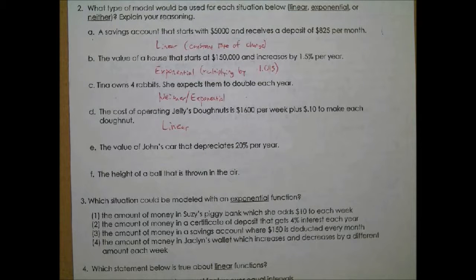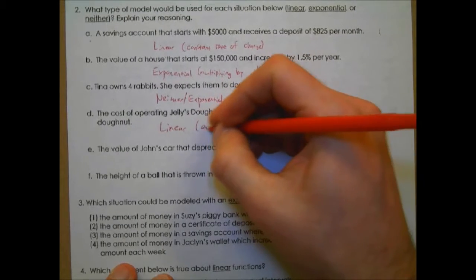I'm not sure, but I think we can be okay with saying linear there because I think we'll just maybe focus on per week. Maybe it's a linear relationship each week. So each week, I'll say that. We'll say it's linear for each week.